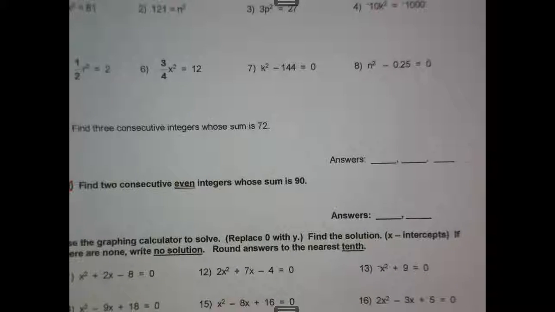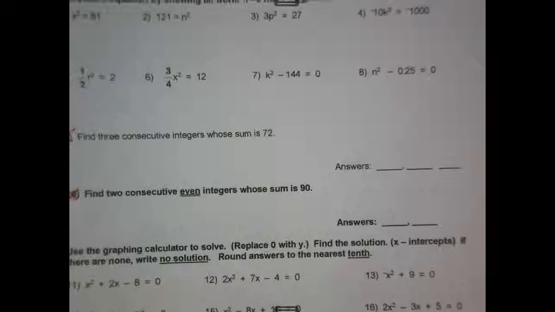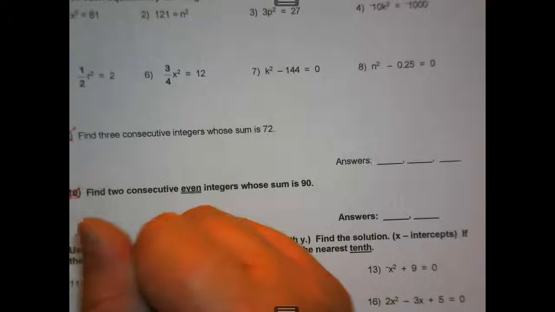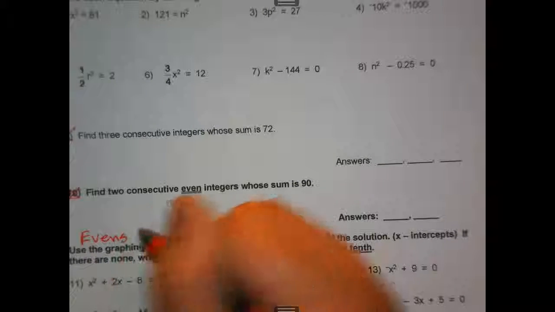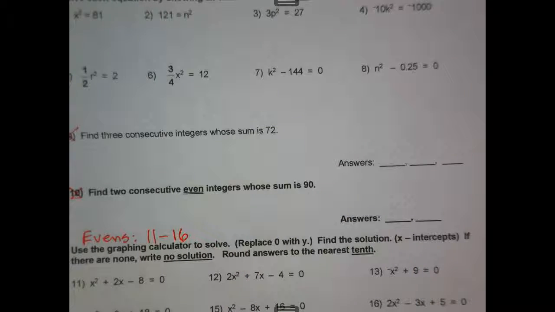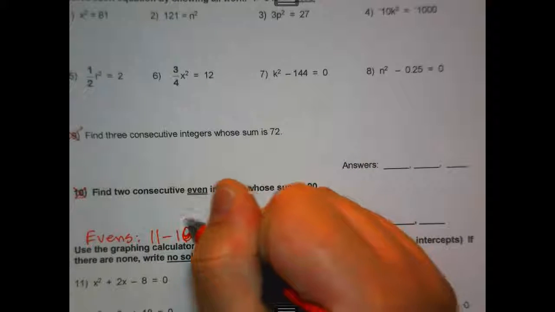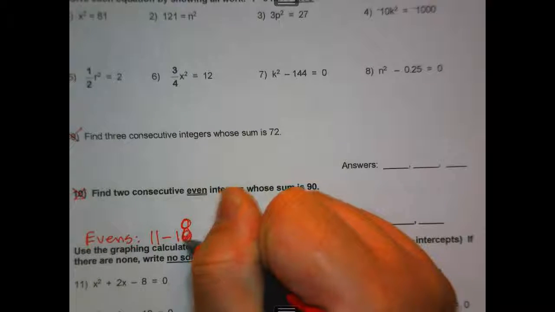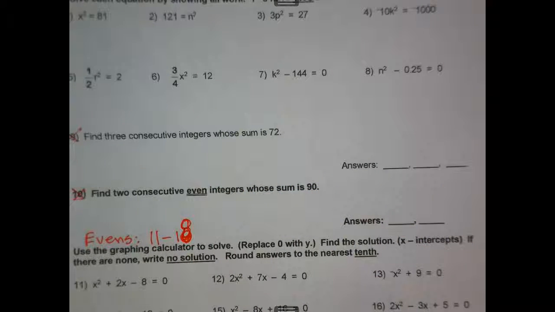And how about the evens from 11 through 16? 18. Do 18. Okay?